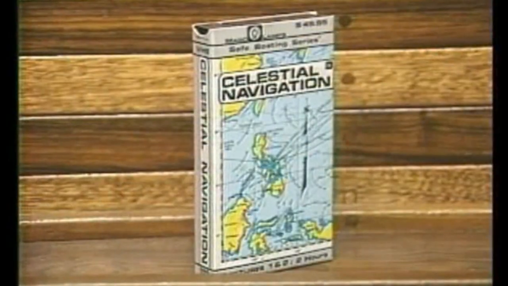You know, a lot of our viewers have written in with one big question. They want to know the difference between our basic celestial navigation tape that you just finished watching and our regular celestial navigation tape in our Safe Boating series. Well, here's the difference. They're both 2 hours. Now, the one that's from the Safe Boating series only has 2 lectures.